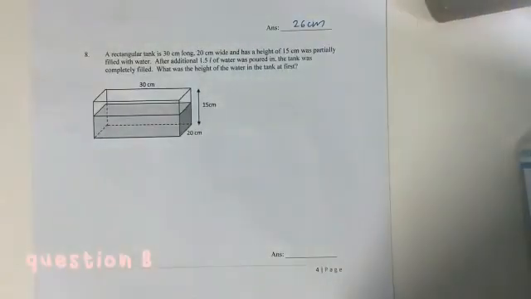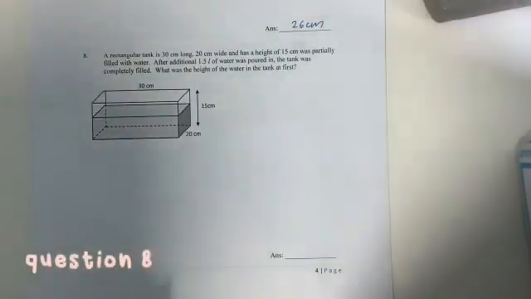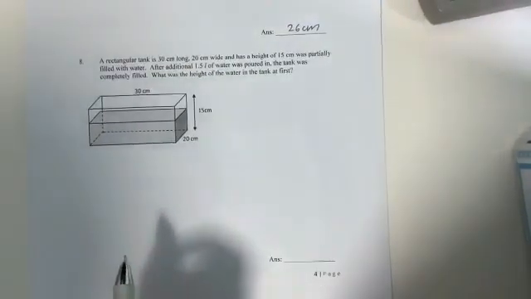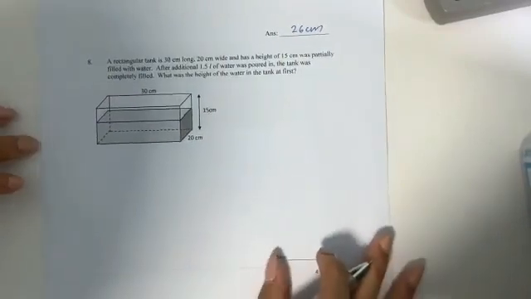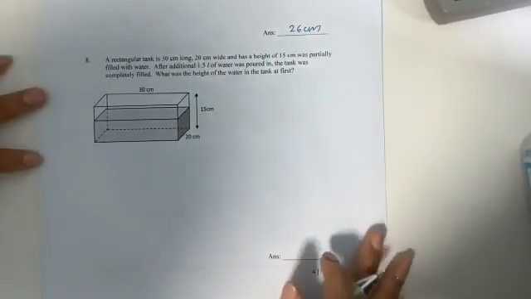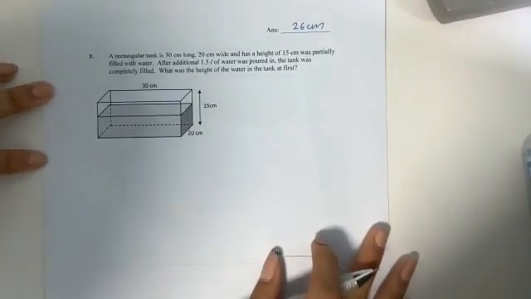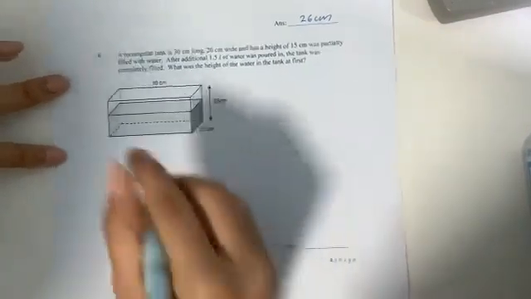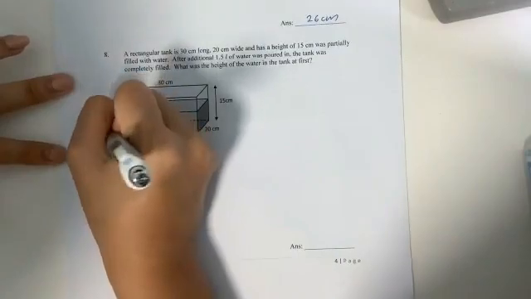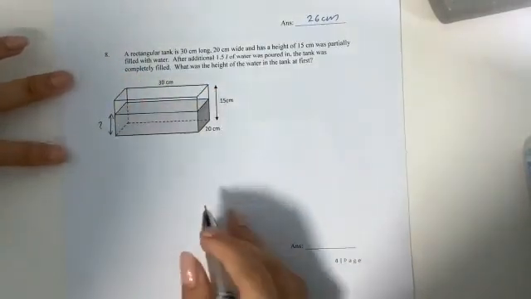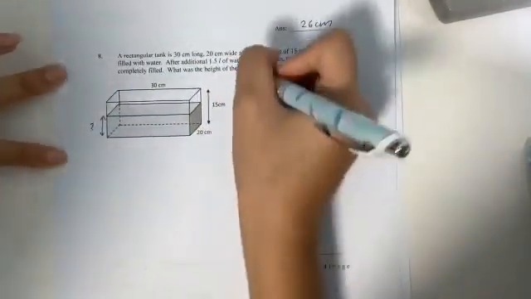Okay, let's read the question together. A rectangular tank is 30 cm long, 20 cm wide, and the height is 15 cm, and it's partially filled with water. After an additional 1.5 liters of water was poured in, the tank was completely filled. What was the height of the water in the tank at first? So height of the water means this part. What is this part? So we first start off with this part.